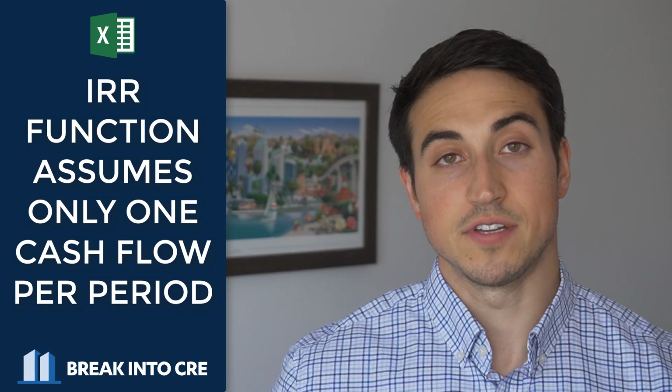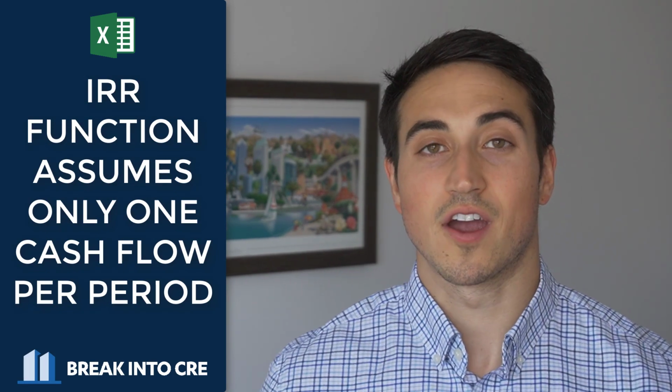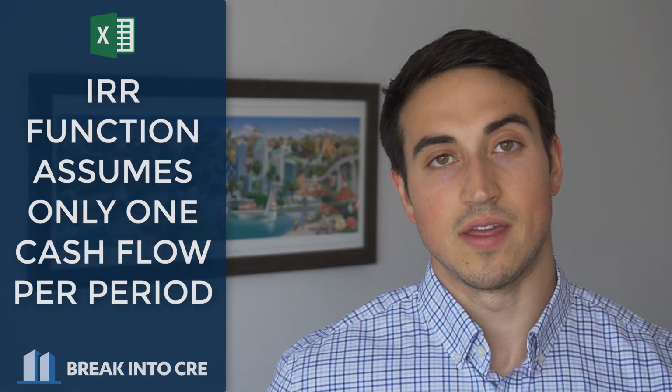Well, the problem with the IRR function, if you just type in cash flows for, say, year 1, year 2, year 3, year 4, and year 5 of that 5-year analysis, is that the IRR calculation is going to assume that you only have one cash flow every single year, and that cash flow is going to occur on the exact same date every single year in even increments.